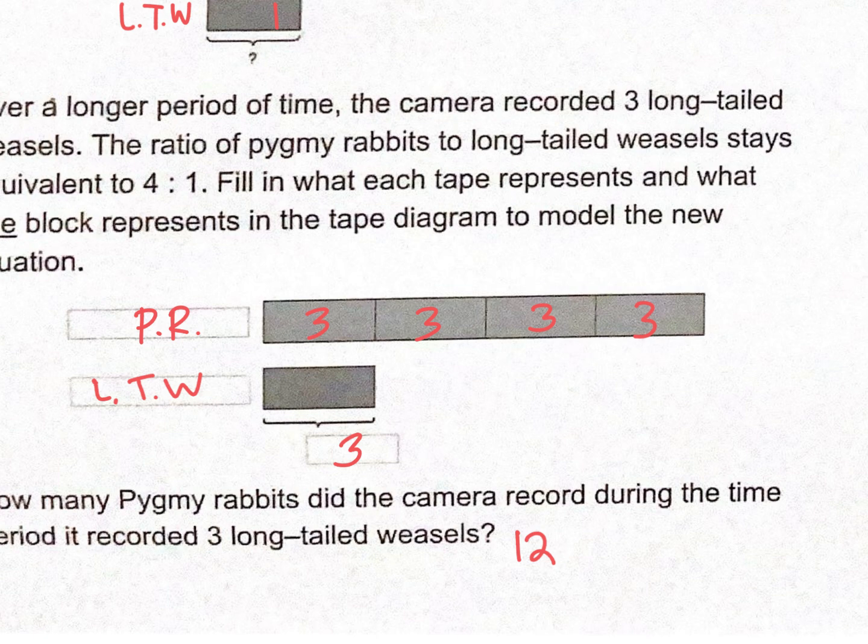You will see this randomly, occasionally. There's not going to be a ton where you have to draw the model, but you just need to understand what it's showing you. So like NWEA next week, if you have a question like this, you would at least know what it's talking about. When we're talking about ratios and a tape diagram, you're going to know that this is what it's talking about.